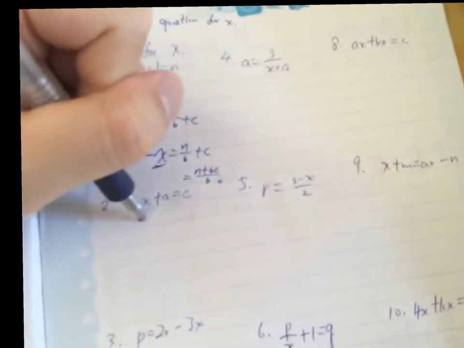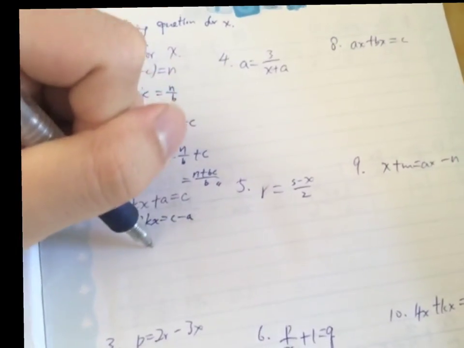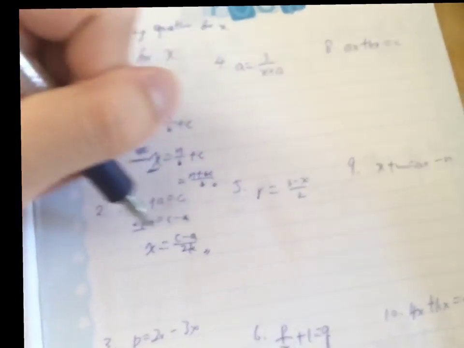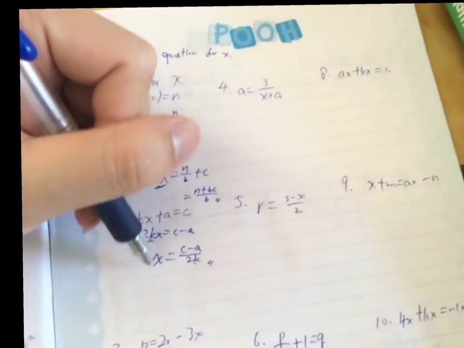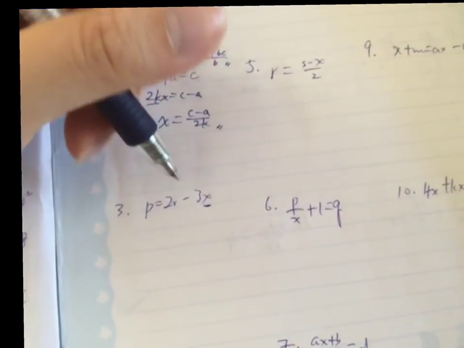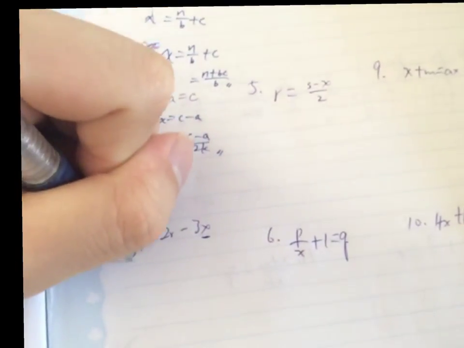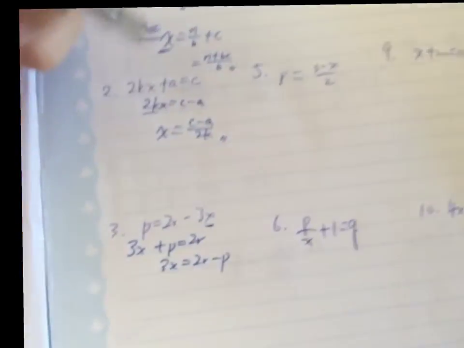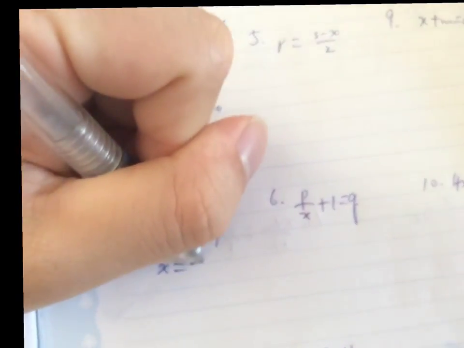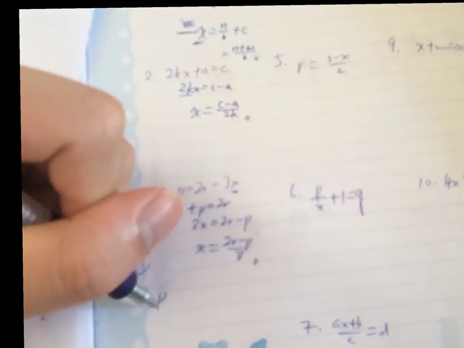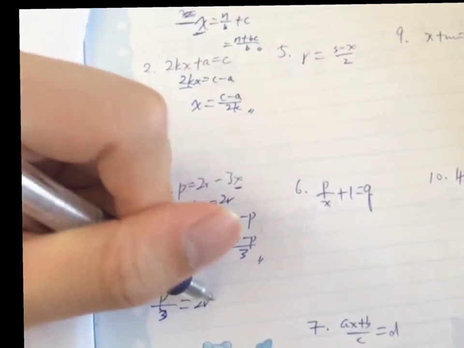This one, 2kx equal to c minus a, and x equal to c minus a, the whole thing, divided by 2k. And this solving equation for x, you know what's x? It's c minus a bracket over 2a. So for 3, you want to find what's x, it's negative 3x, you move the whole term to the left, and you can move the p to the right, to r minus p, and the whole term you can divide by 3.